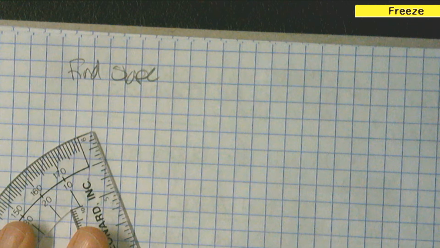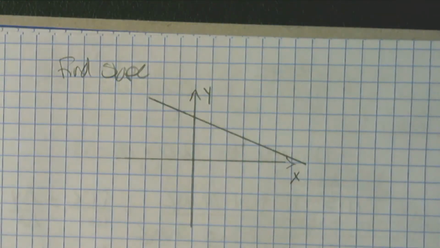That slope work. I know you can't see what I'm drawing, but you will eventually. All right, so there is my line.